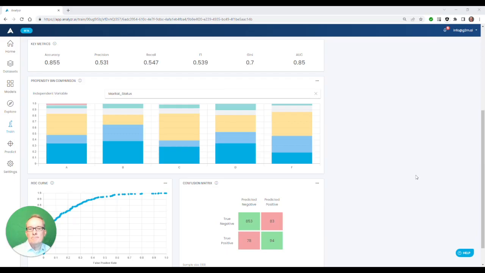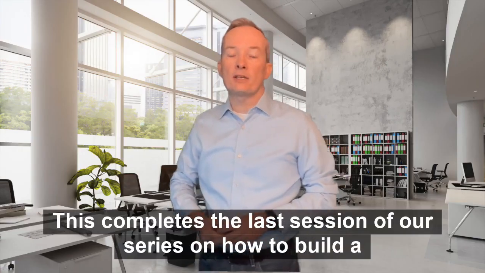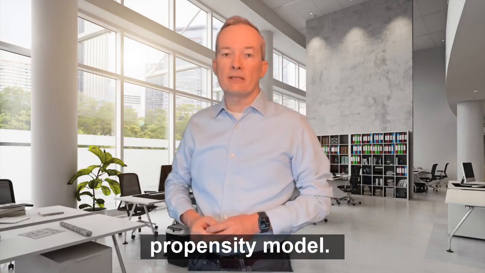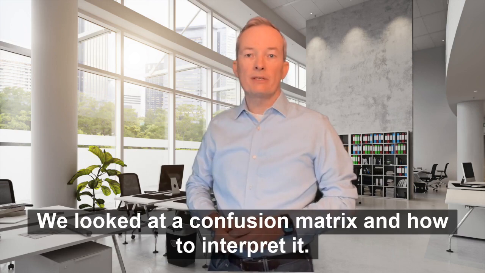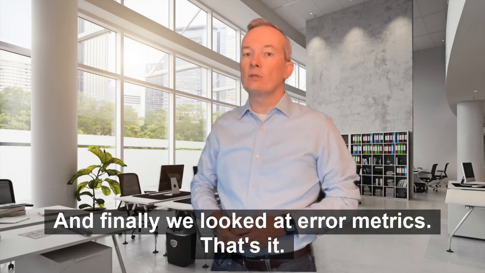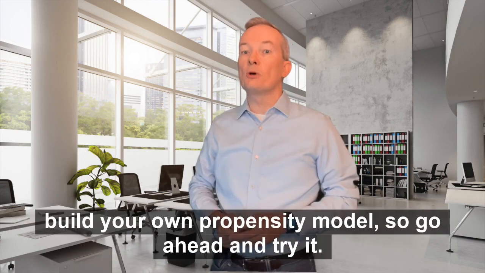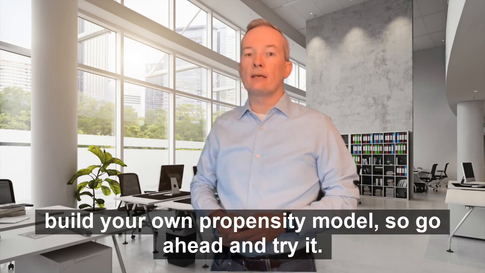This completes the last session of our series on how to build a propensity model. Today, we covered driver rankings and what they mean. We looked at the confusion matrix and how to interpret it. And finally, we looked at error metrics. That's it. You should now be ready to go build your own propensity model. So go ahead and try it.